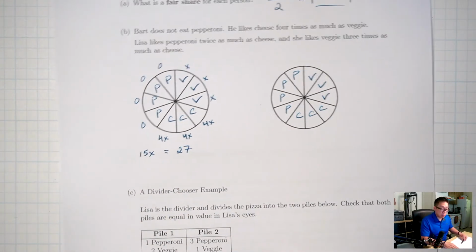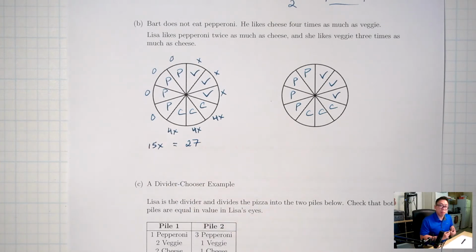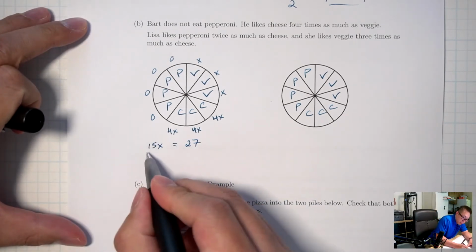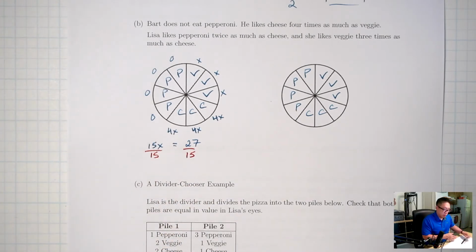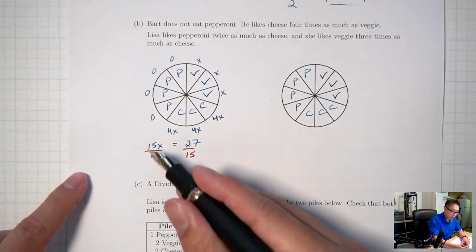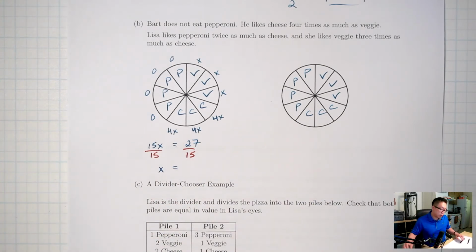Now get the x by itself. So get rid of the 15. To get rid of the 15, you're going to divide both sides by 15. Left side, the 15s cancel out, you get x. Right side, 27 divided by 15 is 1.8.